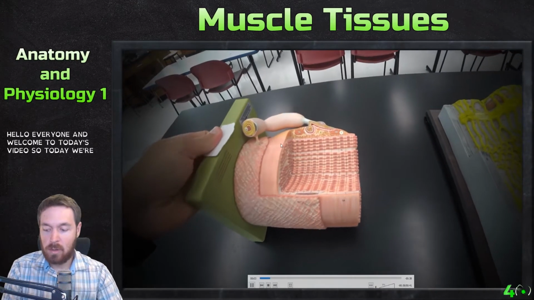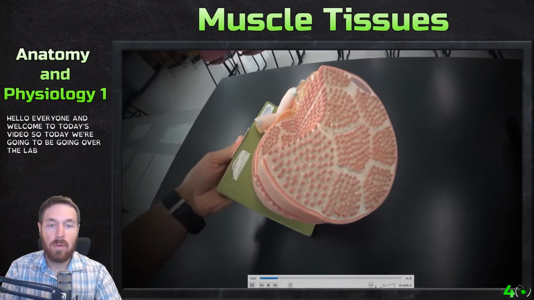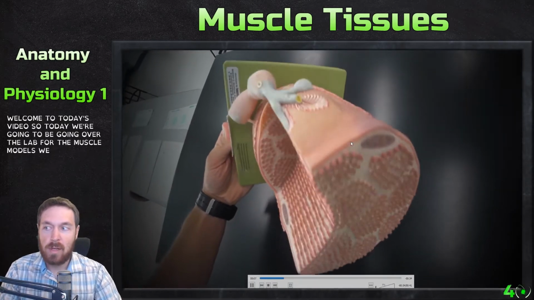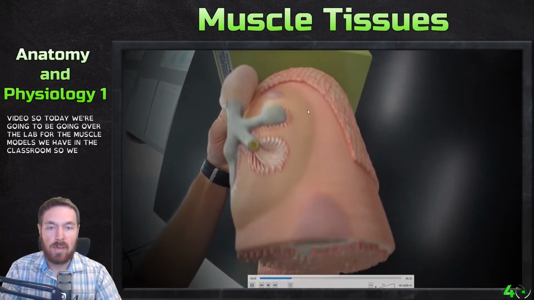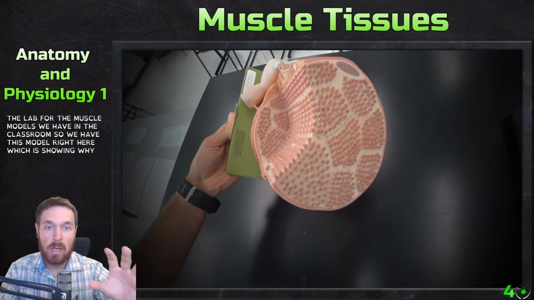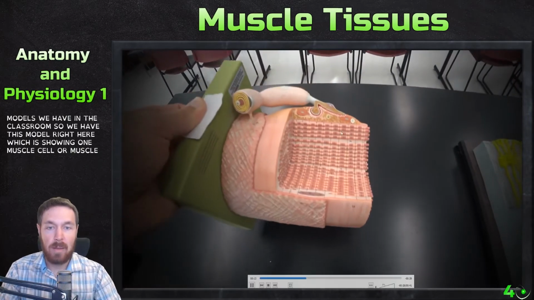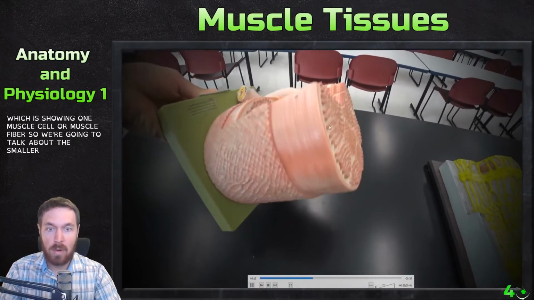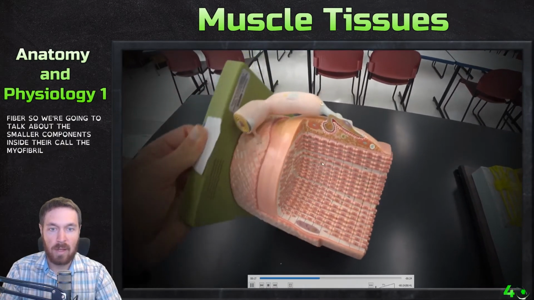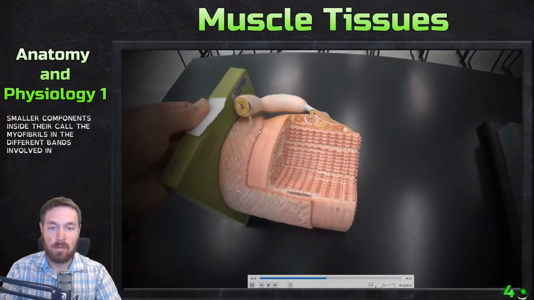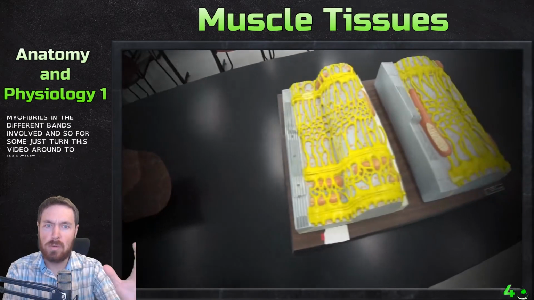So today we're going to be going over the lab for the muscle models we have in the classroom. We have this model right here which is showing one muscle cell or muscle fiber. We're going to talk about the small components inside there called the myofibrils and the different bands involved and so forth. I'm just turning this video around to imagine you holding this in your hand.